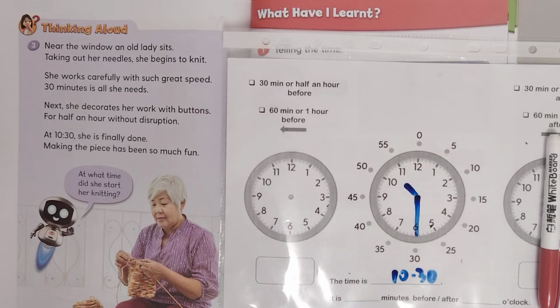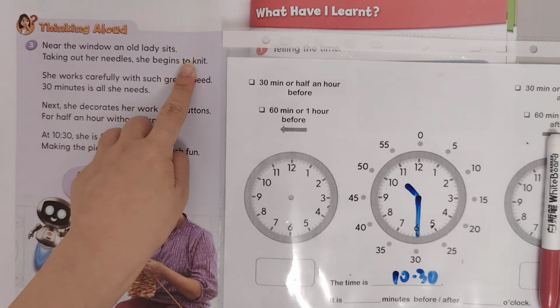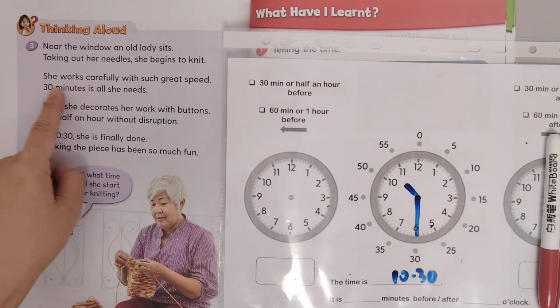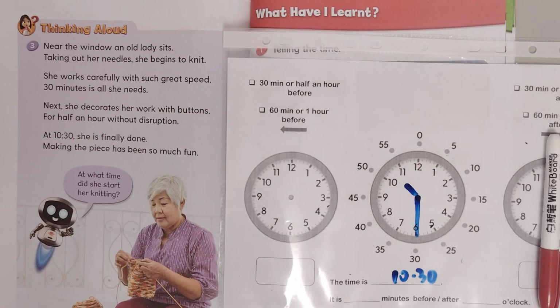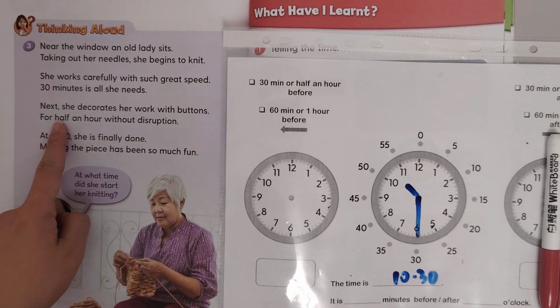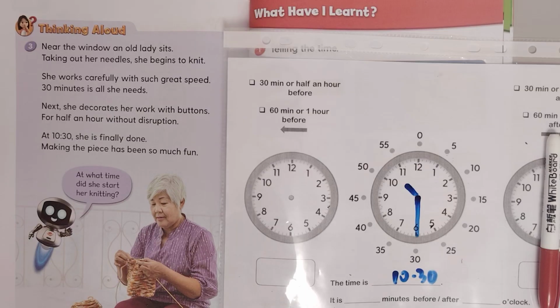Now, thinking about the story again, what did she do? She begins to knit as she sits near the window, and she works carefully with great speed. 30 minutes is all she needs for completing the knitting. Next, that's the next step. She decorates her work with buttons for half an hour without disruption. So how many things did she do in this story? There are 2 things that she has done.